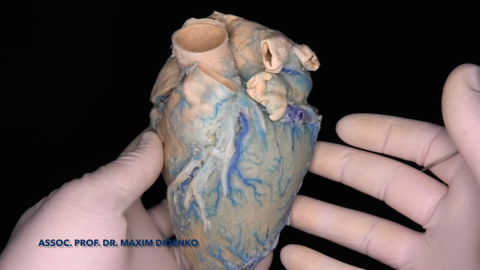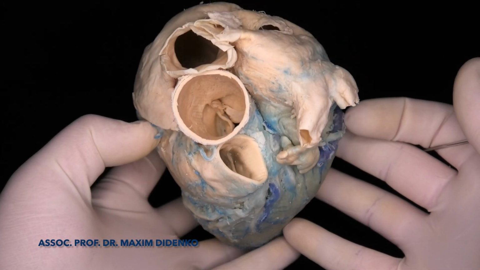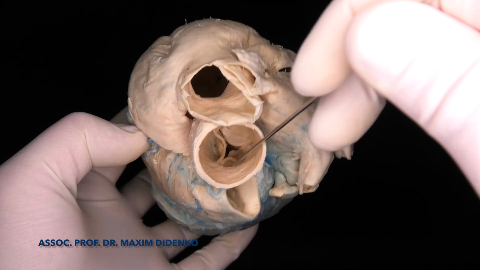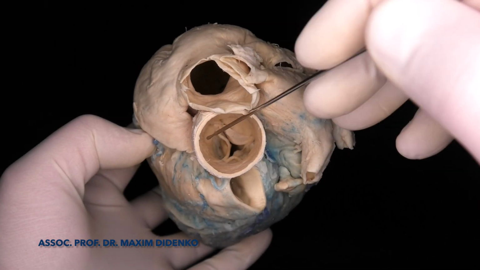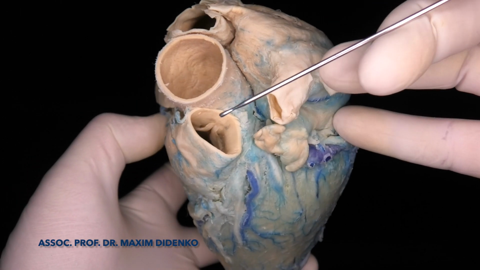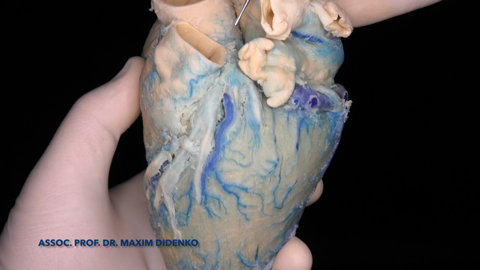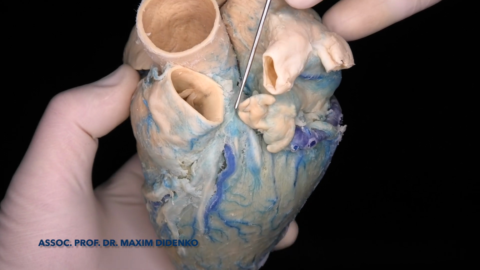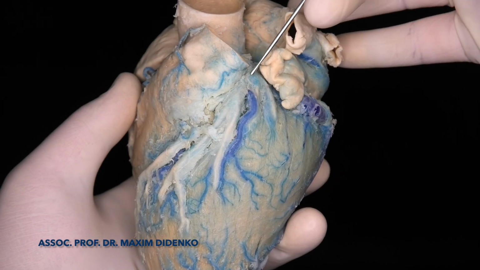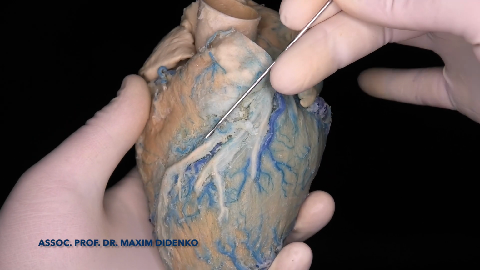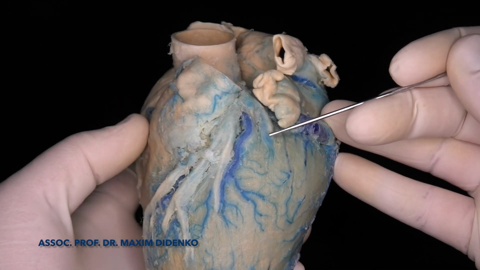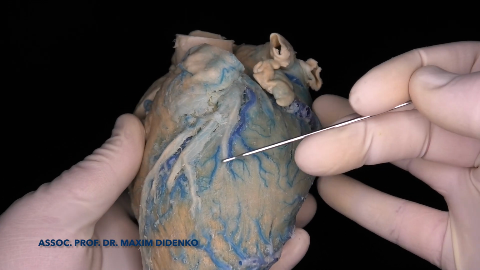The coronary arteries on this specimen, this is the aorta, left sinus of Valsalva, right sinus of Valsalva, non-coronary sinus, and the left coronary artery, left main, it's here, which divides into the LAD artery, which is here. We can also see here an intermediate artery and diagonal arteries.